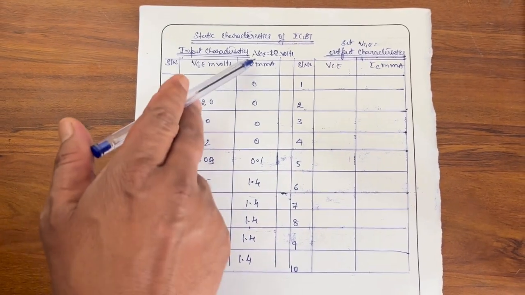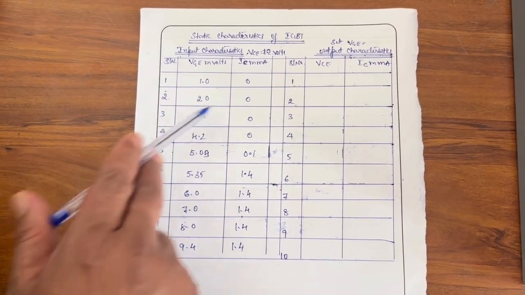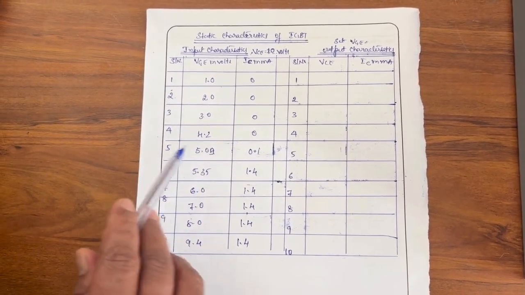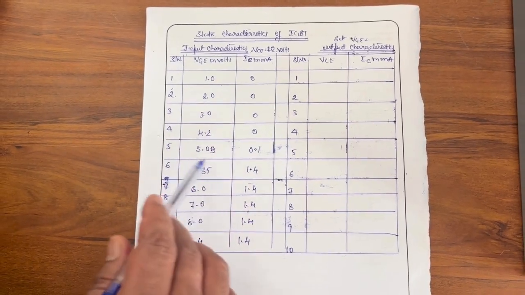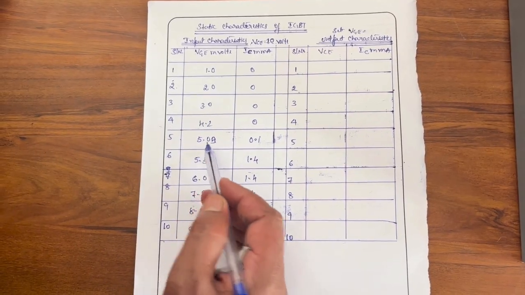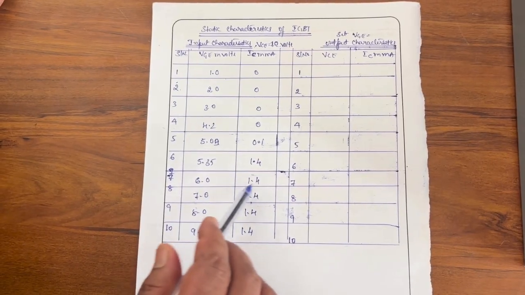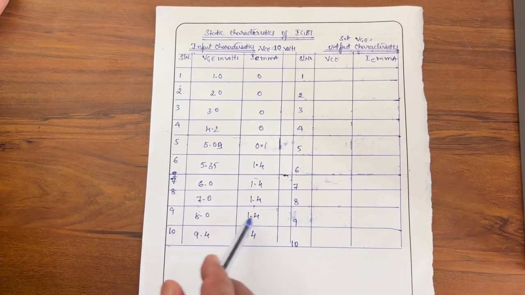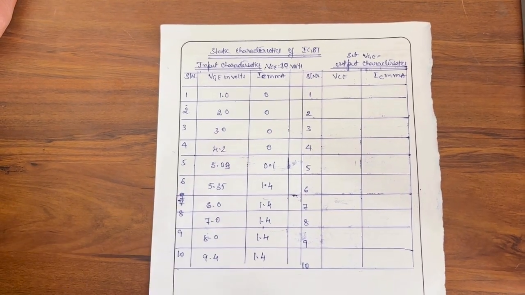I set VCE to 10 volts. For VGE of 1.0 it is 0 volts, for 2 it is 0, for 3 it is 0, for 4.2 it is 0, and for 5.09 it is 0.1, that is the collector current. At this value the IGBT was going to turn on. This is the minimum threshold voltage. At 5.35 it is 1.4, at 5.6 and 6.0 it is 1.4, at 8 it is 1.4, and at 9.4 it is 1.4. It is going to become saturated. This is the input characteristics.